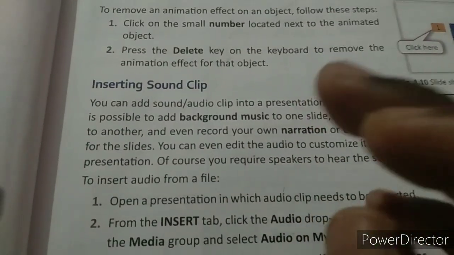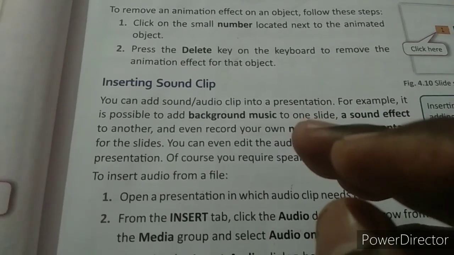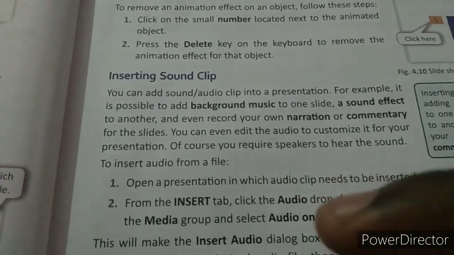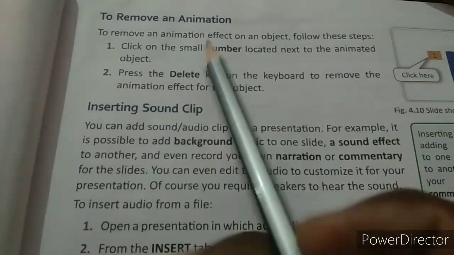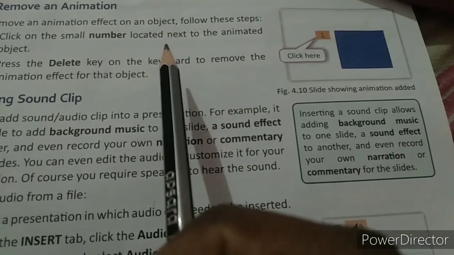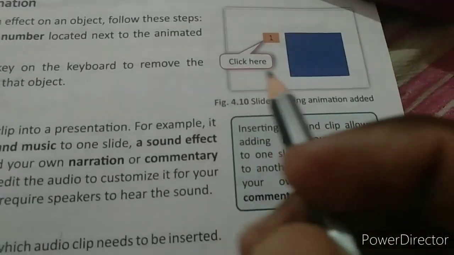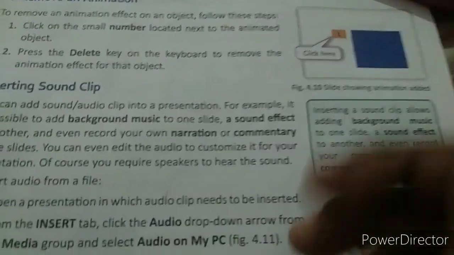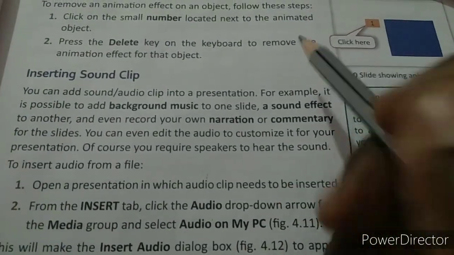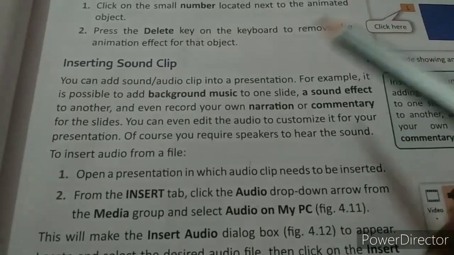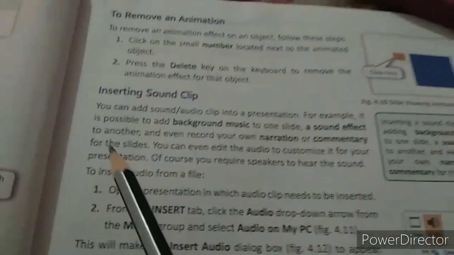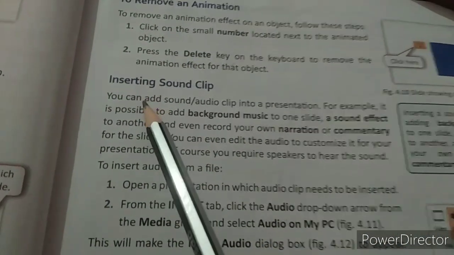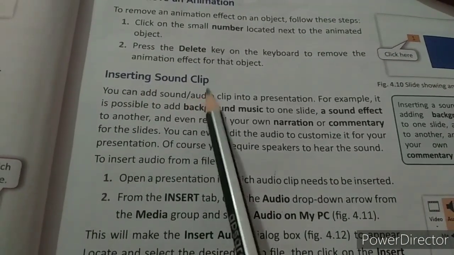It means when you click on the number and you press the delete button on the keyboard, the animation is deleted. This is very simple. Clear? Suppose this is the object and this is the number. When you click it, it will be selected, and then you can press the delete option from the keyboard, right. This is how the animation will be deleted.